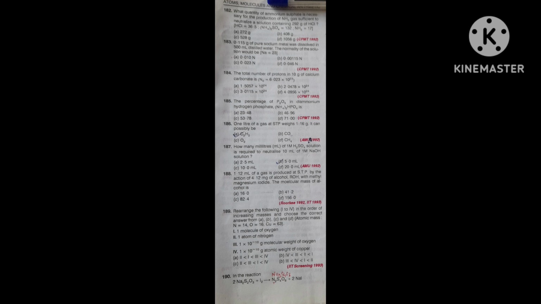Then 10 to the power minus 10 gram atom of copper means simply multiply 10 to the power minus 10 into 63. You will get 6.3 into 10 to the power minus 9 gram. This is actually a little more than the third one.